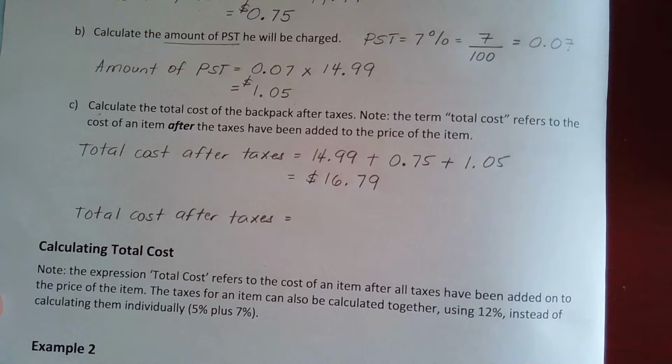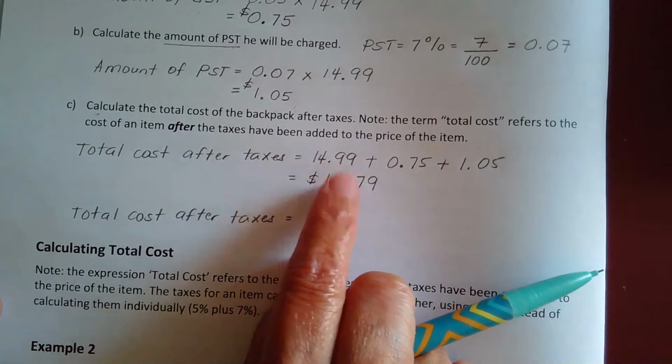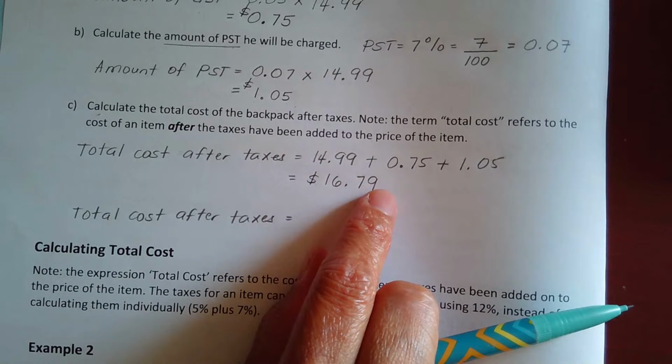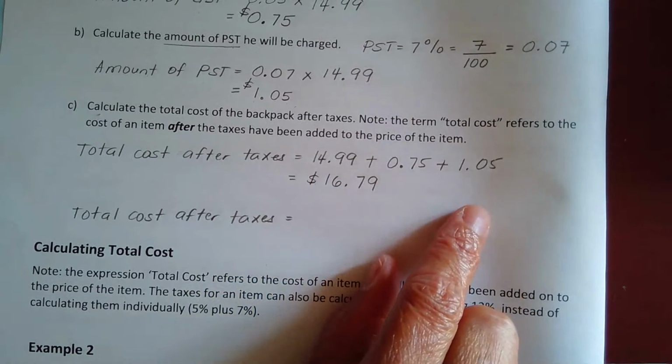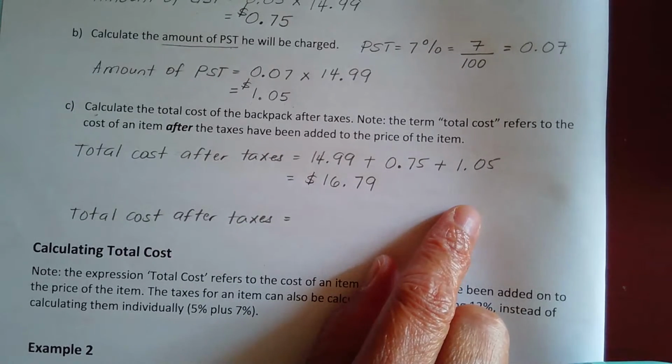Well, why is it 112%? That means we're paying the 100% value of the item, and then a 5% value for the GST, and then a 7% for PST. So that's 100% plus 5% plus 7%.